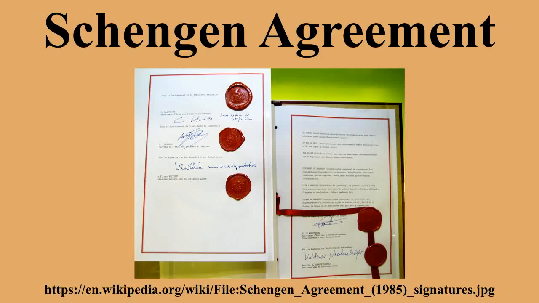In 2016, border controls were temporarily introduced in 7 Schengen countries. This was a response to the European migrant crisis.